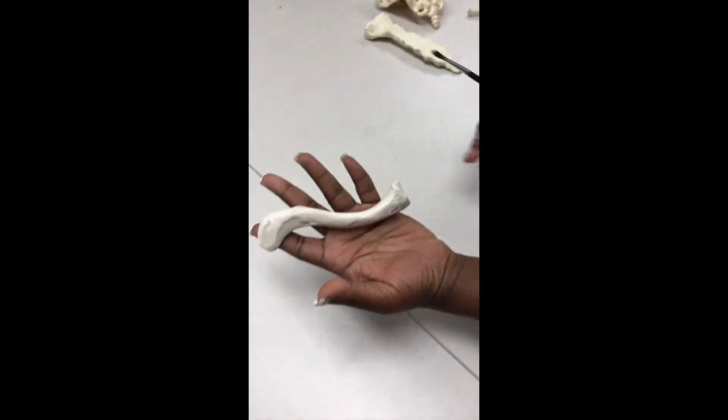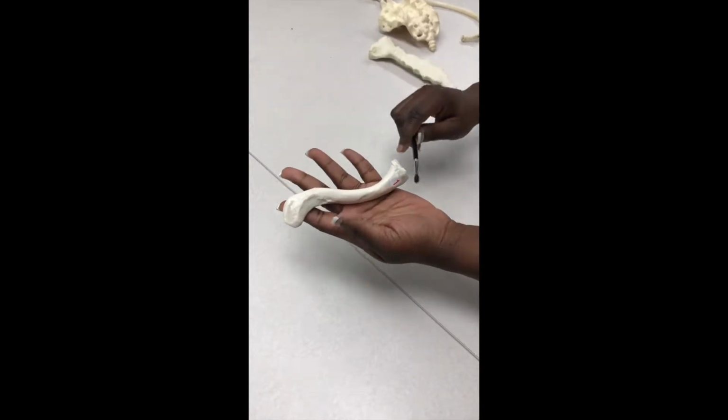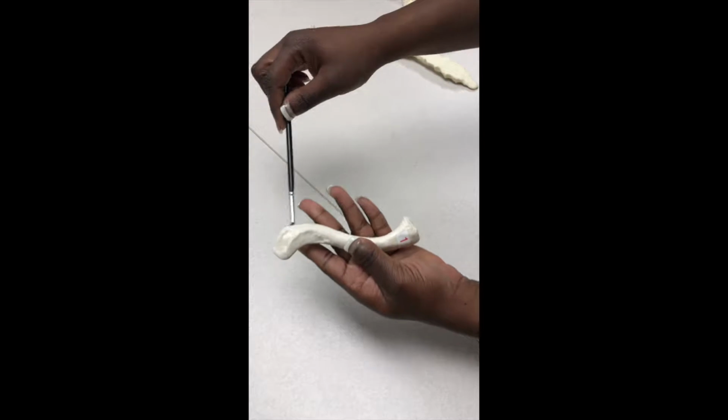The clavicle, this is the clavicle. It has 2 ends. The sternal end, the acromial end. Attaches to the acromion.